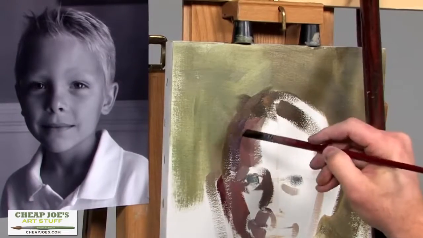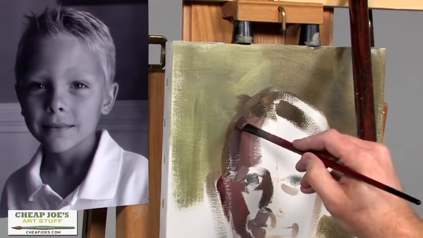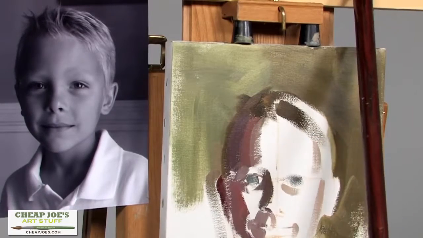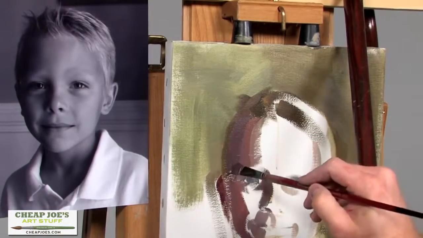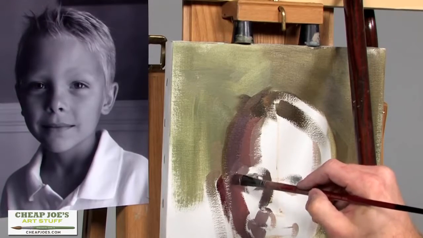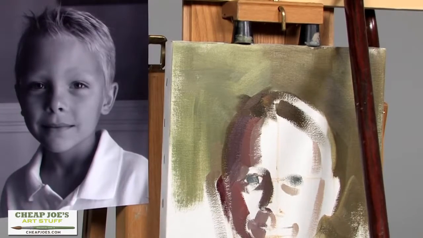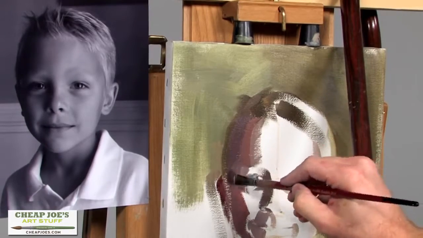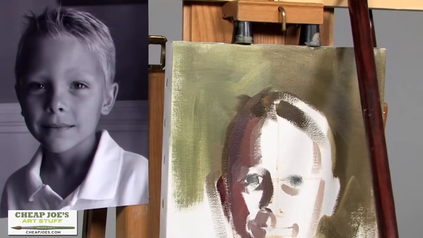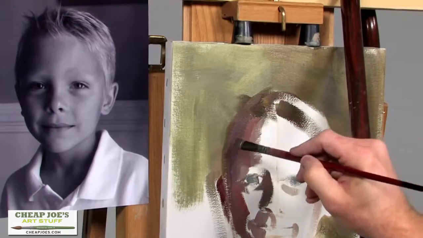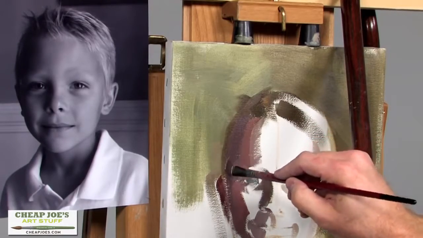Because really, when we paint, you notice that I didn't do a drawing at the beginning. Part of the reason is that by doing a drawing, you're trying to define form by lines, boundaries around objects, and that's really not how we see things in nature.